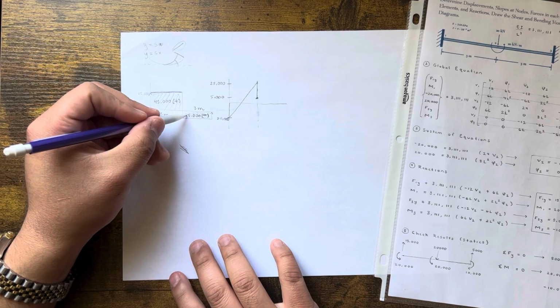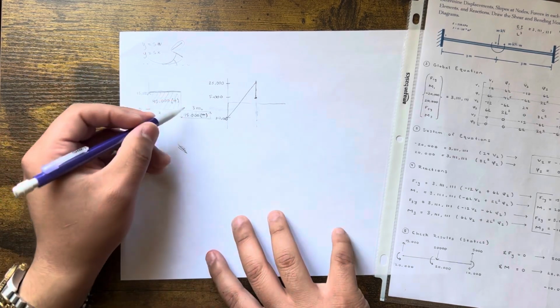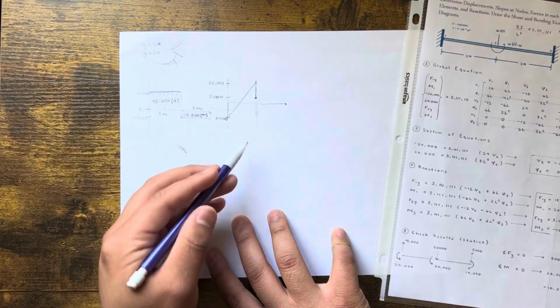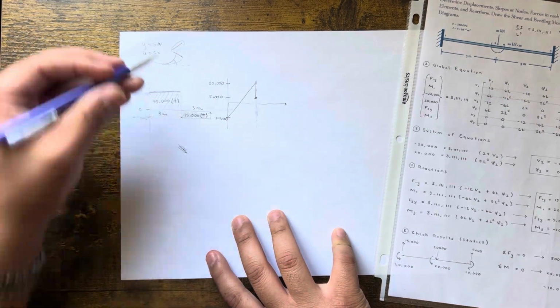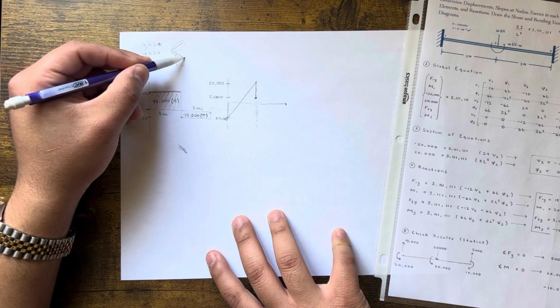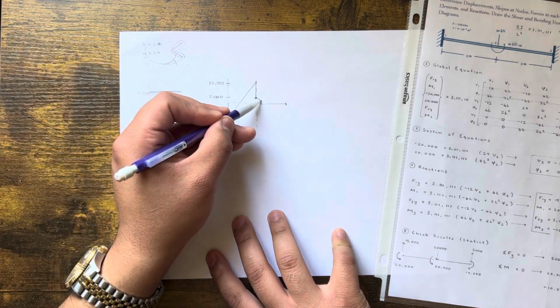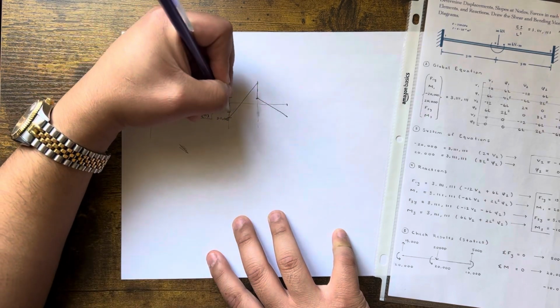And then this slope is negative 15,000, right? And it goes for the rest of the beam, the next 3 meters. So up to here, you're going to have minus 15,000. Now we're going to use this line, right? Because it's a negative, that's what that negative means. So we're going to go down 15,000. That's going to bring us to 10,000.